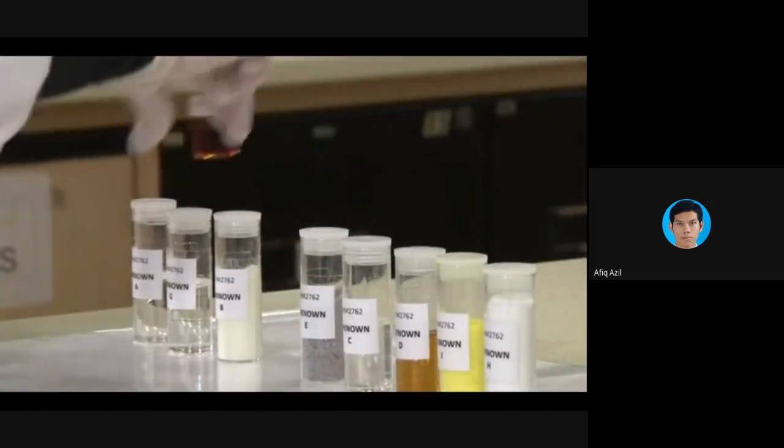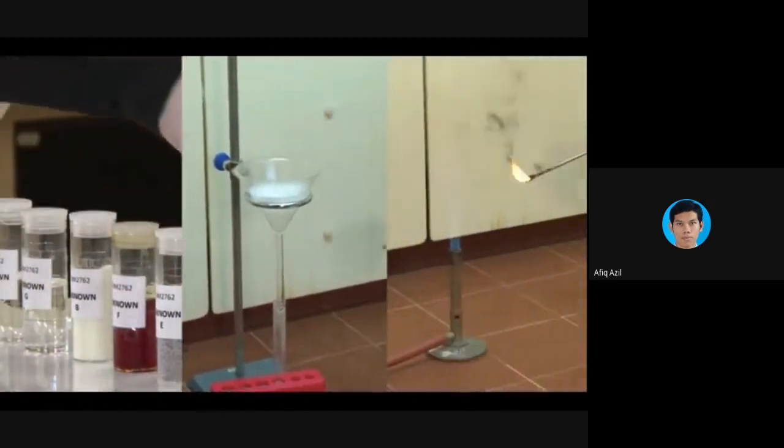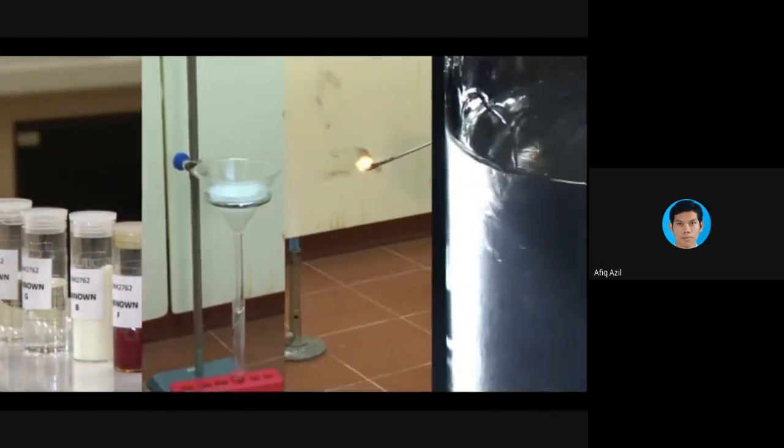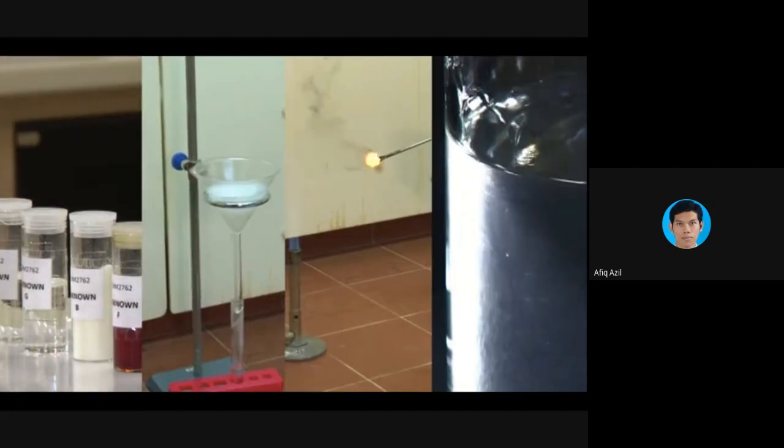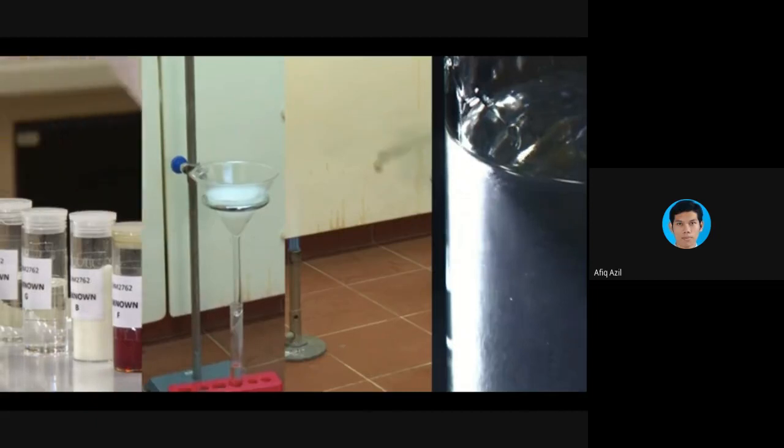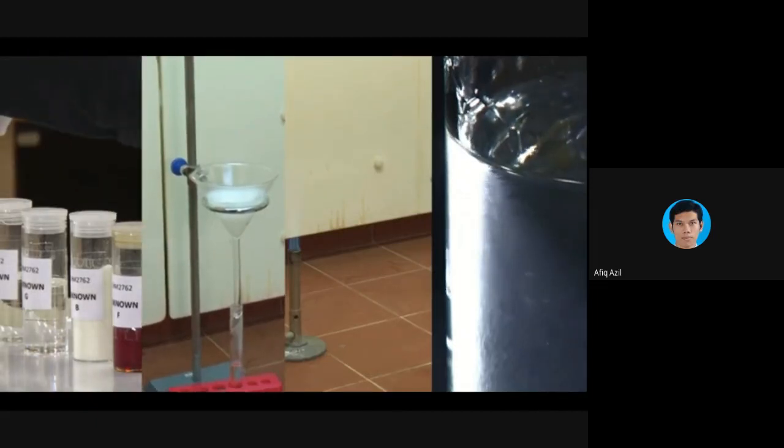When you've completed the physical observations, the Lassaigne's test, the flame test, and the solubility test, you should have a pretty good idea about what functional groups and what elements are present in your compound. At this point, have a look at the spectra.